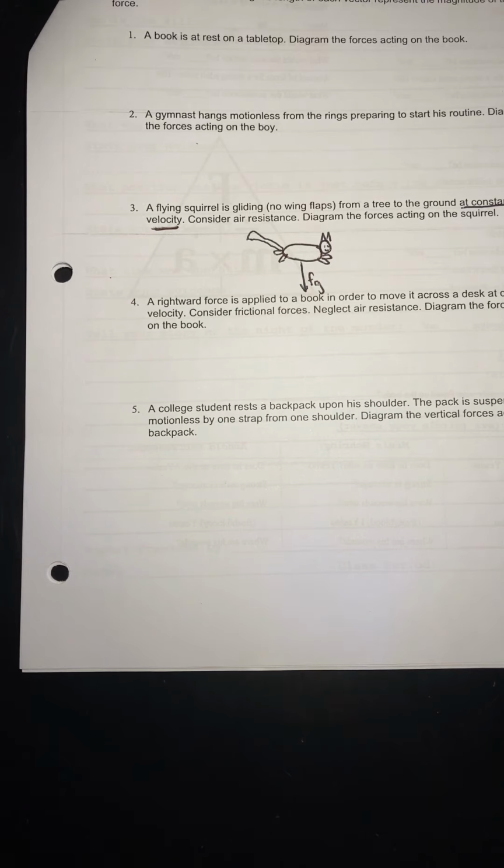Now, what if it said that the squirrel was speeding up? The air resistance would be less than gravity. If air resistance is the same as gravity, that means that you have reached something called terminal velocity. Terminal velocity just means that you're not speeding up anymore, and that's the point where air resistance and gravity are equal to each other.